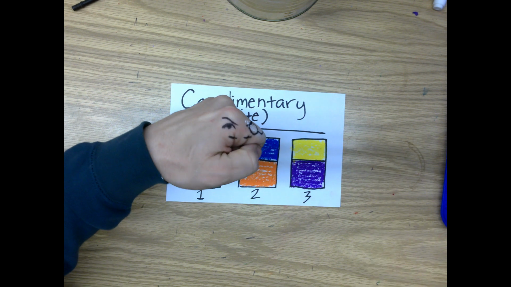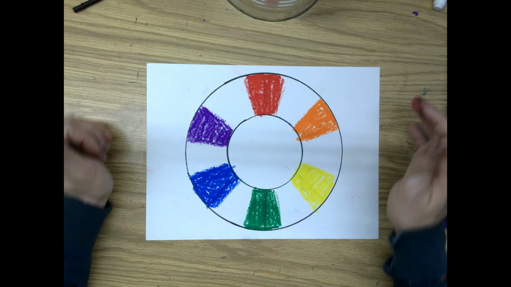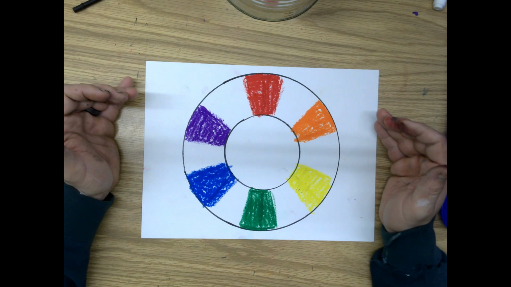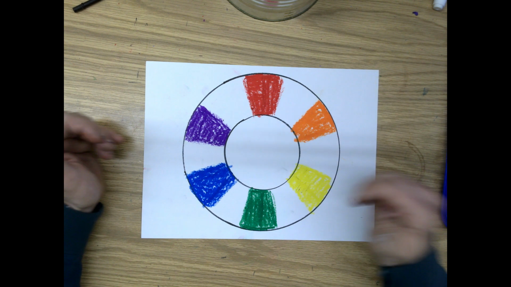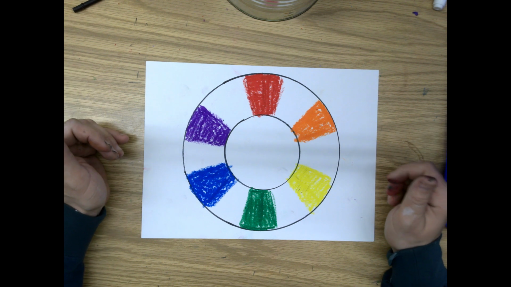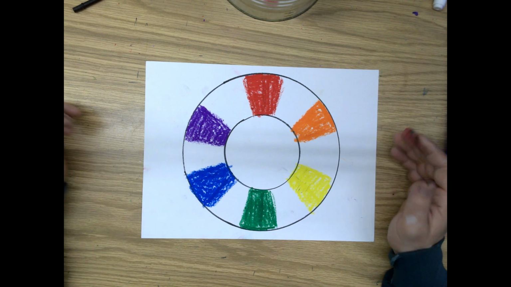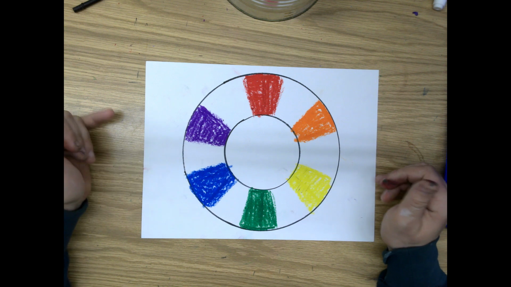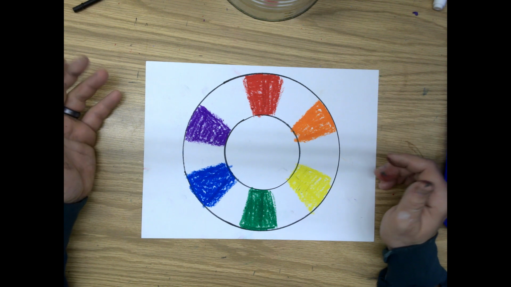Well, what makes them opposite, Mr. Miller? What makes them opposites is that they're literally on opposing or opposite sides of each other on the color wheel. Now, there's a scientific experiment I can show you that proves this to be true, but we're just going to take our word for it here.